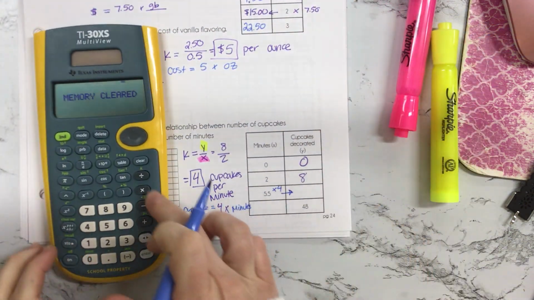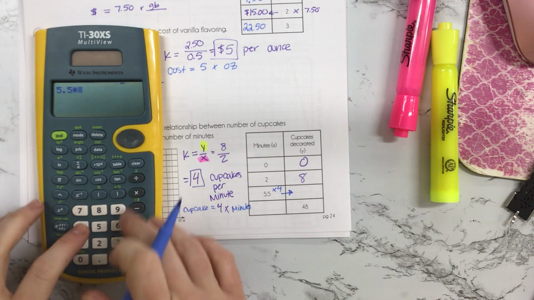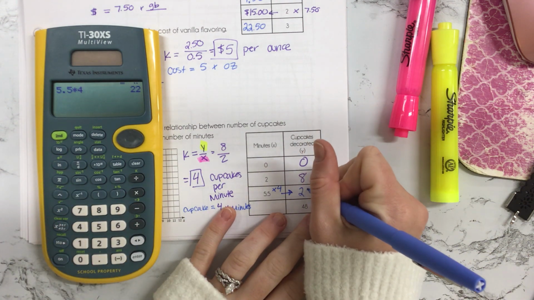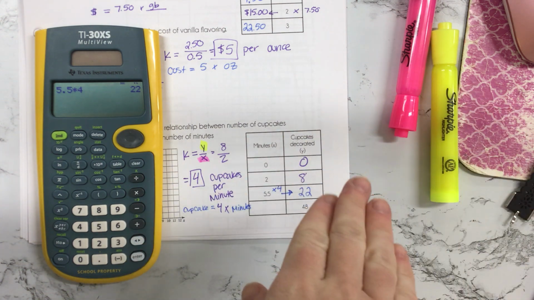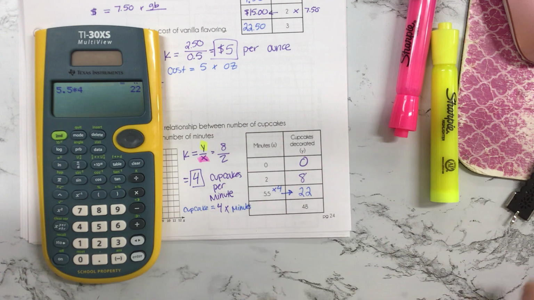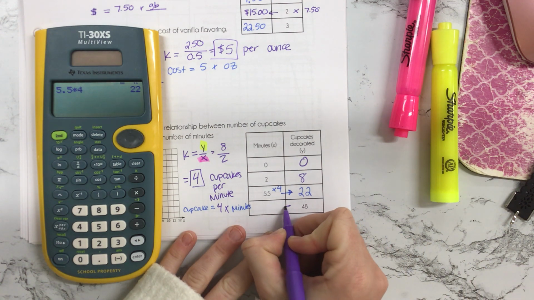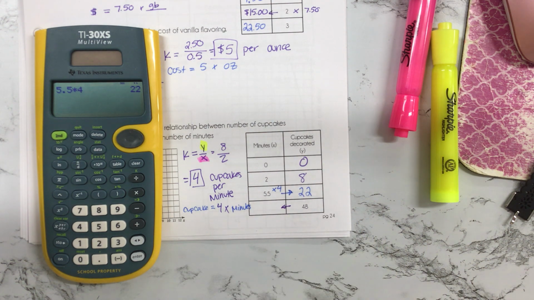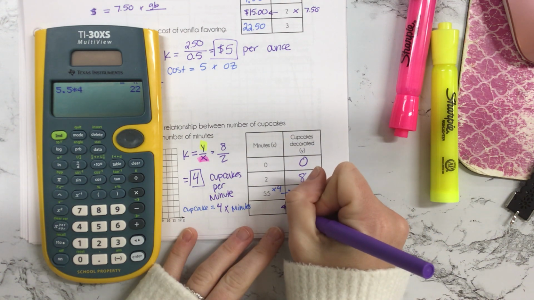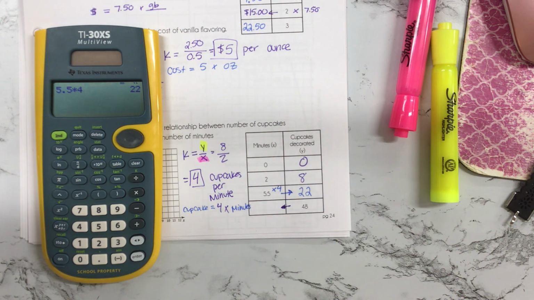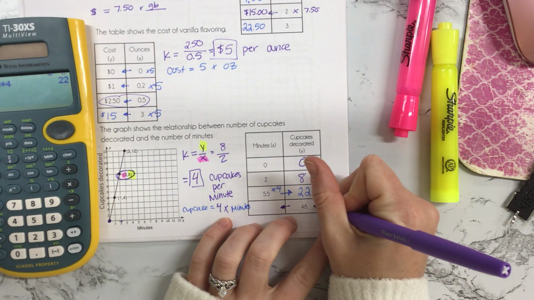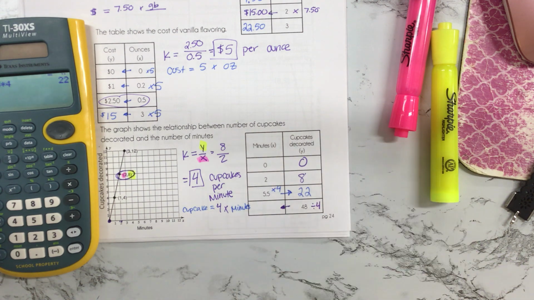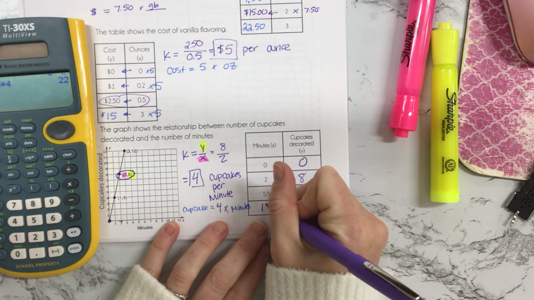So 4 cupcakes per minute times 5.5 minutes is 22 cupcakes decorated in that time. But look at this one. This one's flipped. What do you think I should do to go the opposite direction? I'm going to do the opposite operation. So if I divide this by 4, that will give me the number of minutes. And 48 divided by 4 is 12.